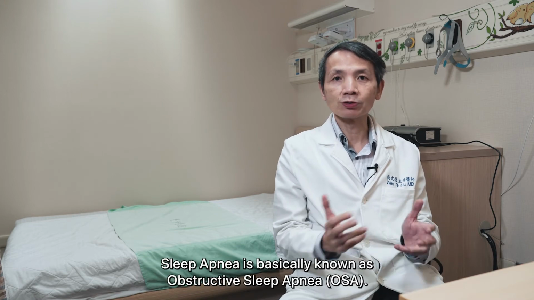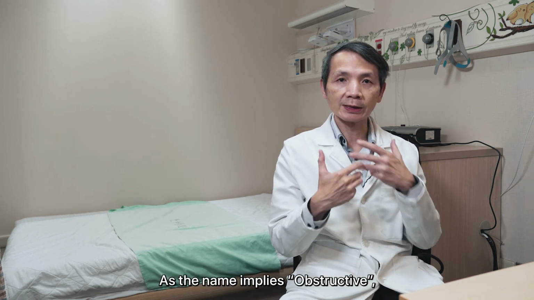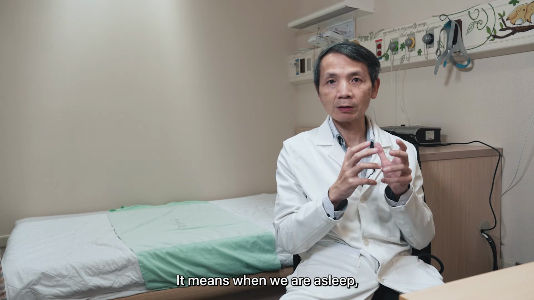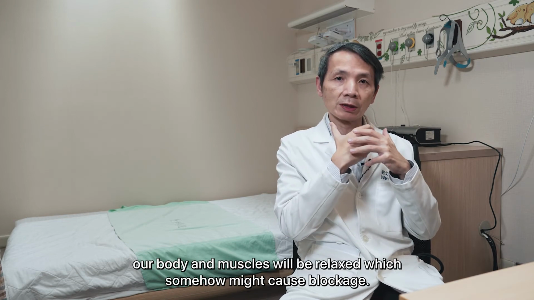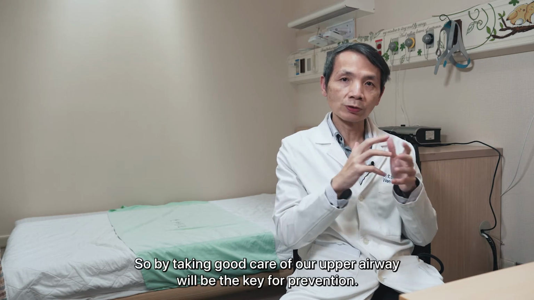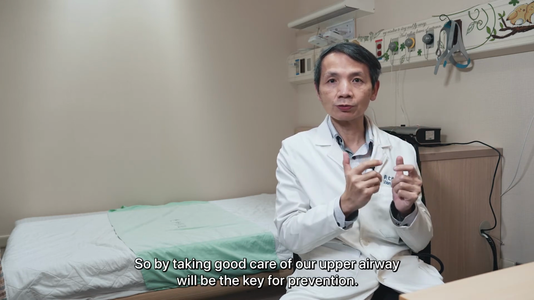Sleep apnea is basically known as obstructive sleep apnea. As the name implies, obstructive means that when we are asleep, our body and muscles will be relaxed, which somehow might cause blockage. So taking good care of our upper airway will be the key for prevention.